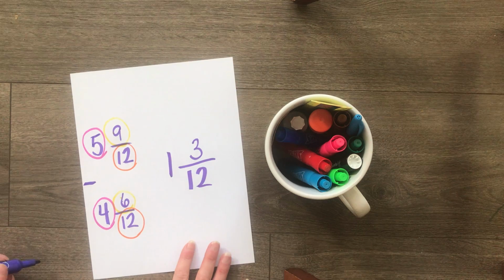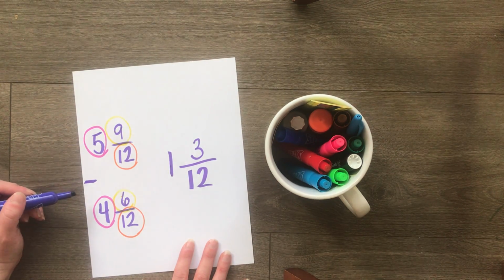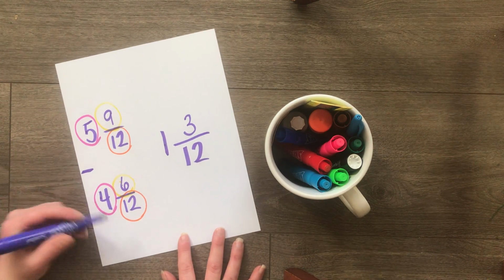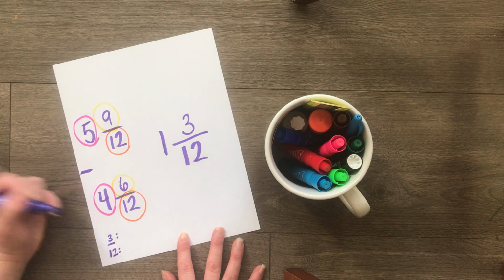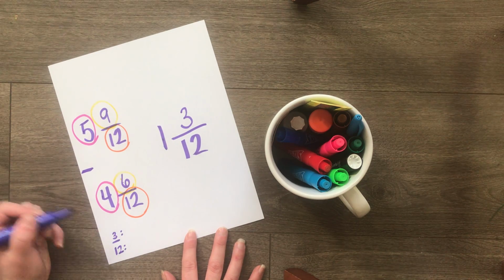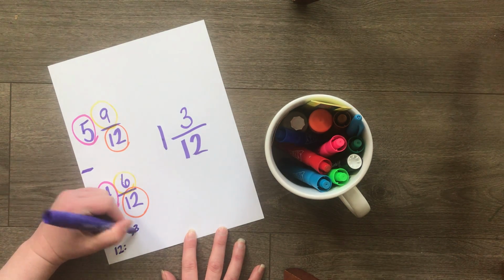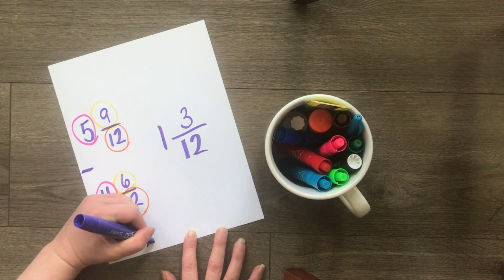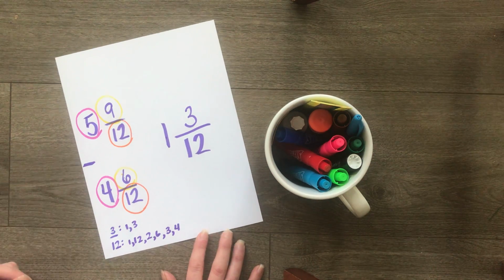All right, so now I have 1 and 3/12, and I know that that number can be simplified. So down here really quickly, I am going to write 3 and 12, and then find the factors of 3 and 12 so that I can simplify this fraction. My factors of 3 are 1 and 3. My factors of 12 are 1 and 12, 2 and 6, and 3 and 4.